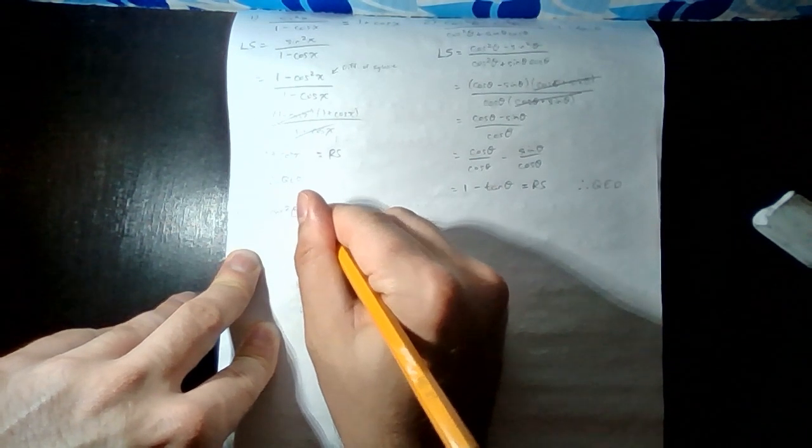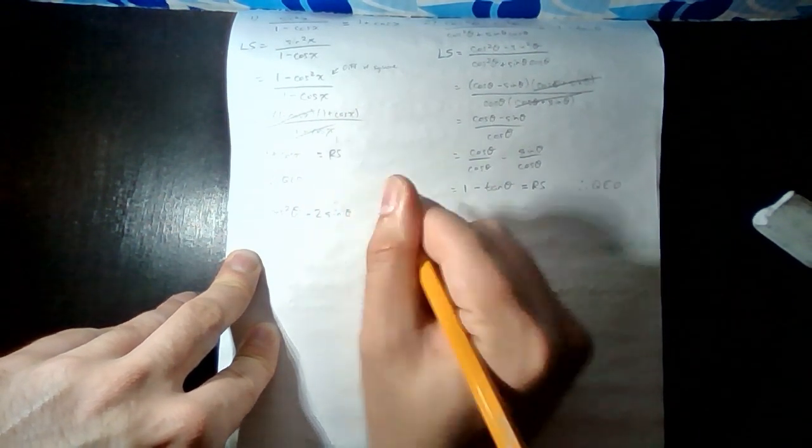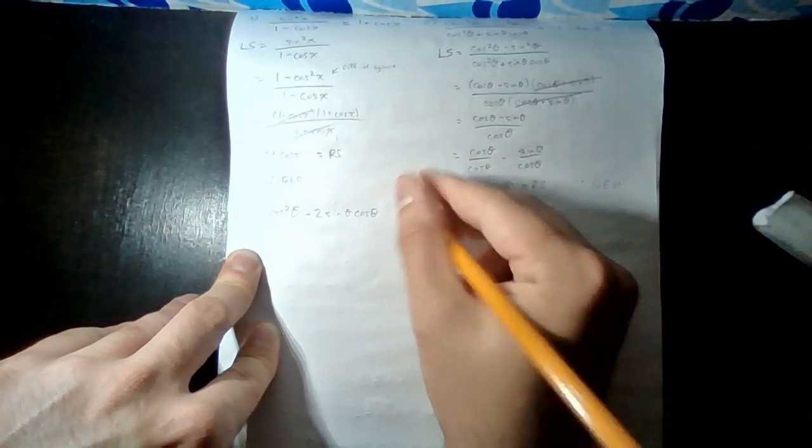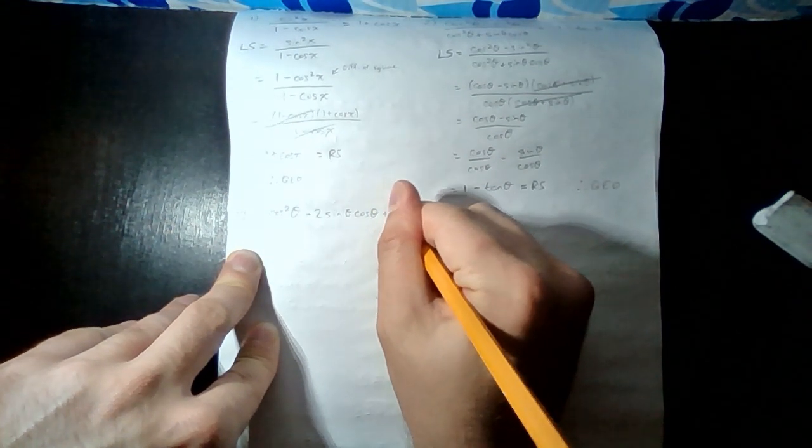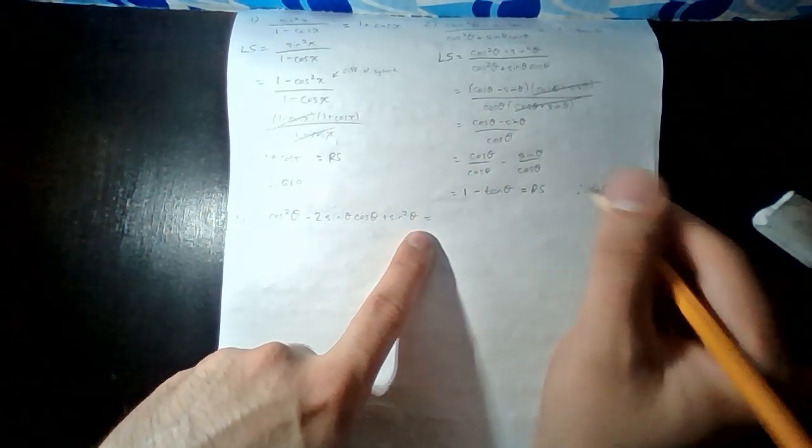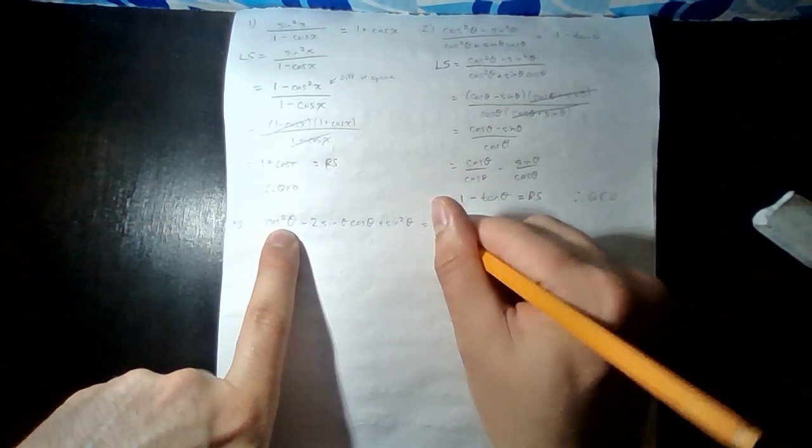Cos squared theta minus 2 sine theta cos theta plus sine squared theta. Here we have sines and cosines happening, but we still have a trinomial, so we can still look at if we can factor this, same as our other trinomial factoring.